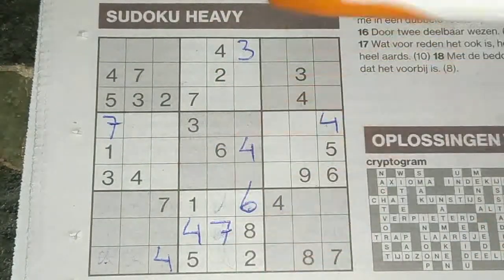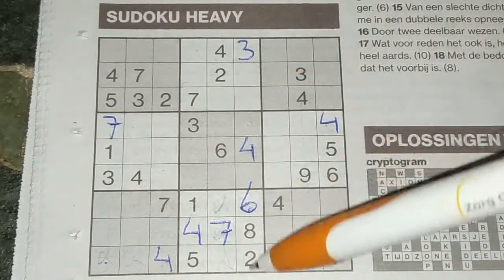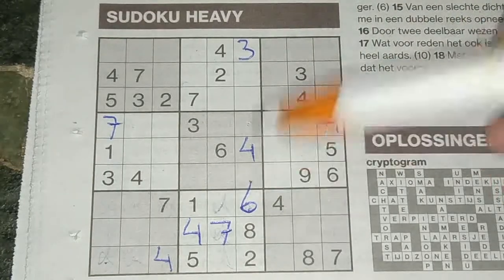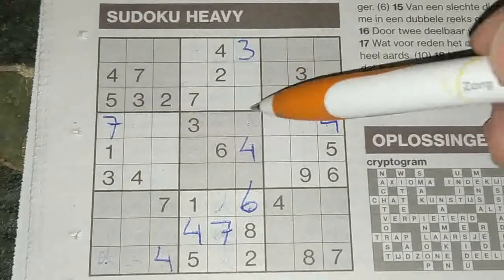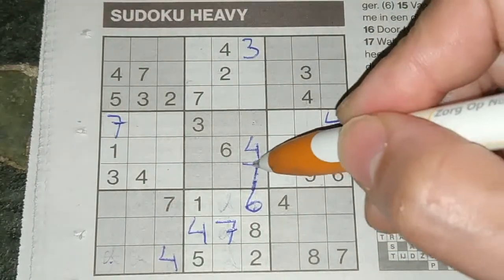7 in this column, 7 in the middle column. So in the column next, the only 2 places for a 7 is here or there. But I see here 7, so no 7 here. 7 should be here.